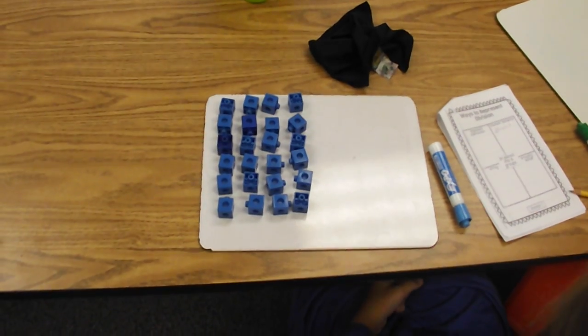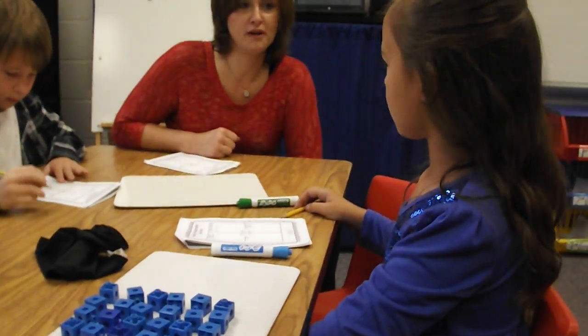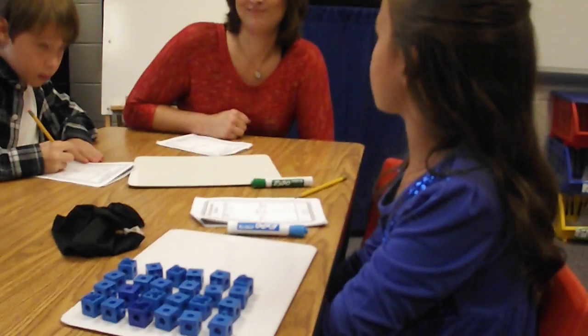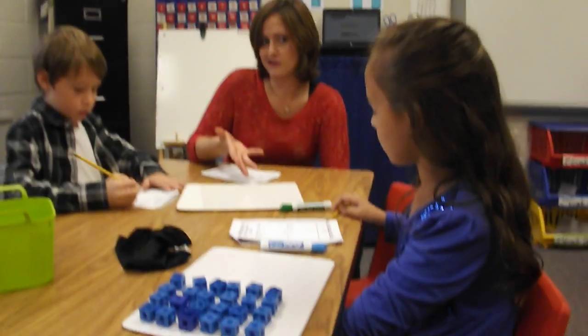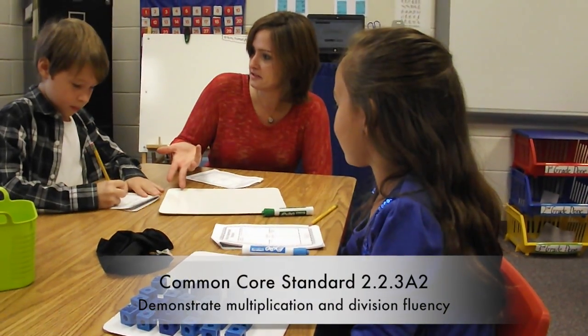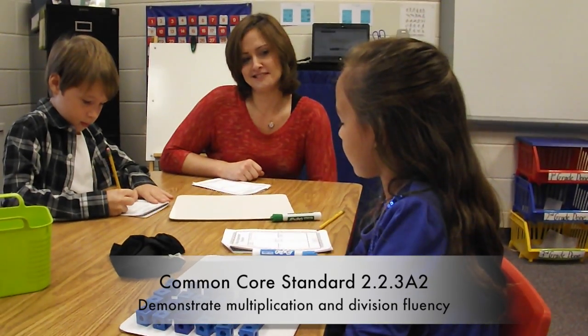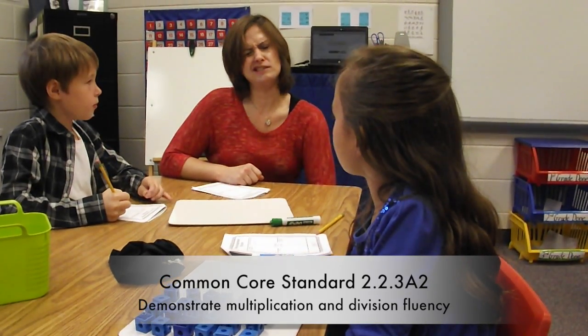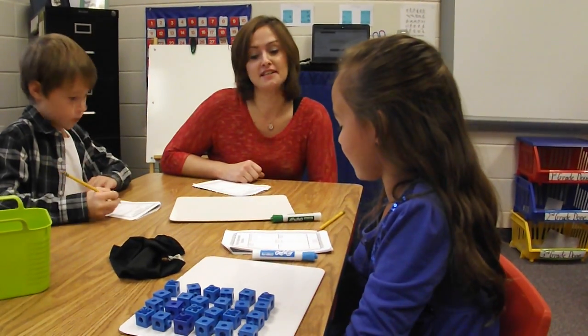Now tell me, how many columns do you have there? 4. How many rows? 6. Okay. What is your division problem? 24 divided by 6 equals 4. Good. Could you come up with a multiplication problem? Because remember, multiplication and division are the same. Well, they're brothers and sisters, right? Could you come up with a multiplication problem too? 4 divided by 6 equals 24. Multiply. Yeah, 4 multiplied by 6 equals 24.